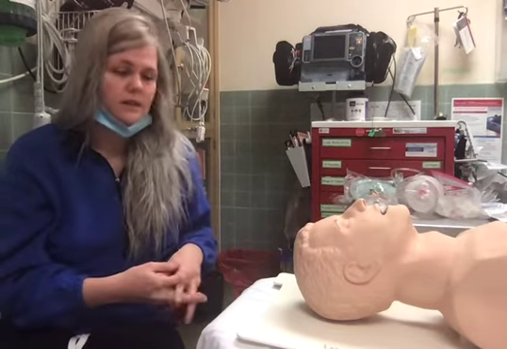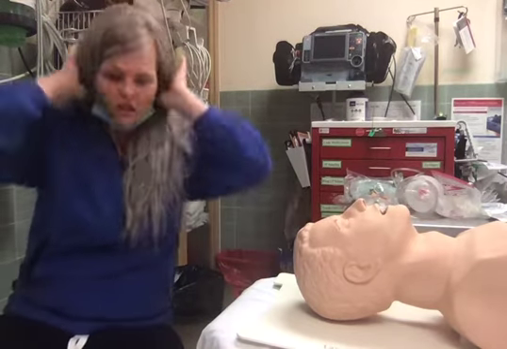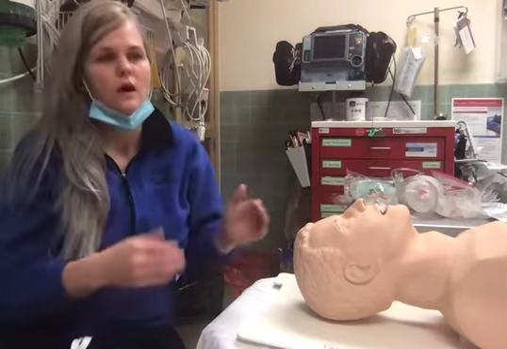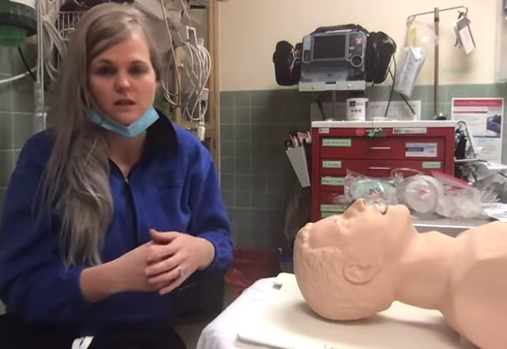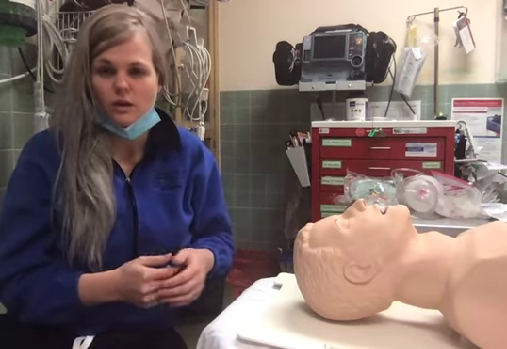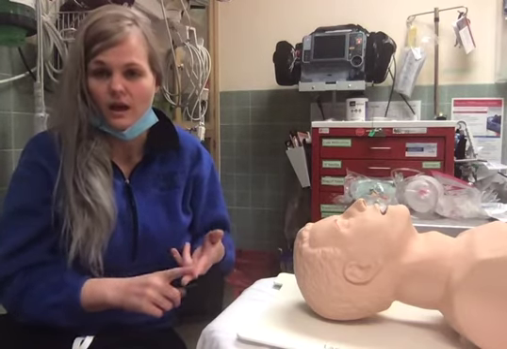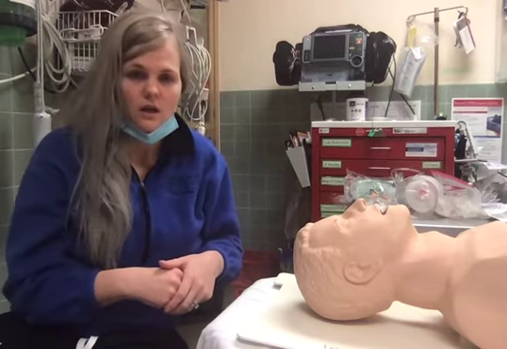Then you're going to assess the patency of their airway. This is done in many ways, like I had just mentioned. One way to get a very quick description is asking them, hey, what's your name? And as soon as they're able to answer you, you know that they are breathing, they are awake, and they have an airway that they're able to utilize.